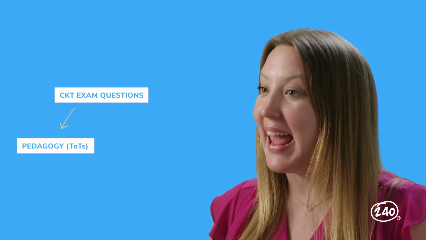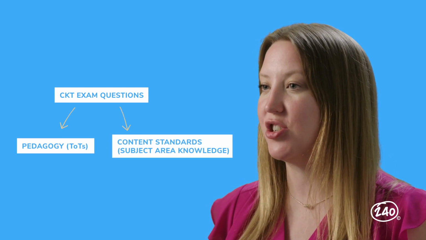What makes the CKT test a bit unusual is that each question falls under one content standard and one task of teaching, meaning that each question requires you to use both pedagogical skills and content or subject area knowledge to determine the right answer. For example, a question may show you a student work sample and ask you to identify the most appropriate concept to reteach. Or it might ask you what instructional approach you would use to reteach a concept. Either way, you need to identify both the content-related student error and the best pedagogical practice to address it.